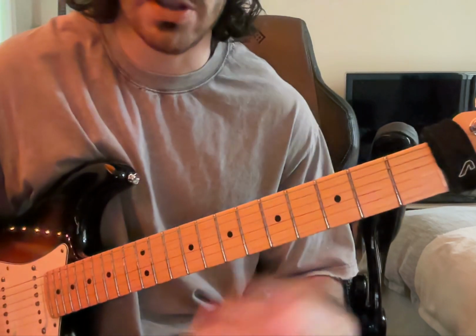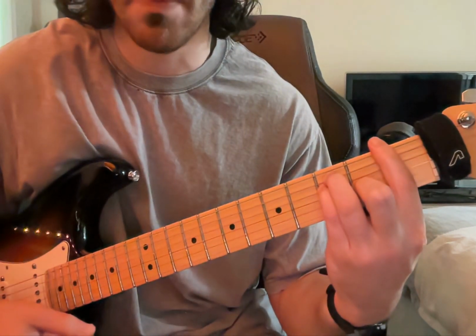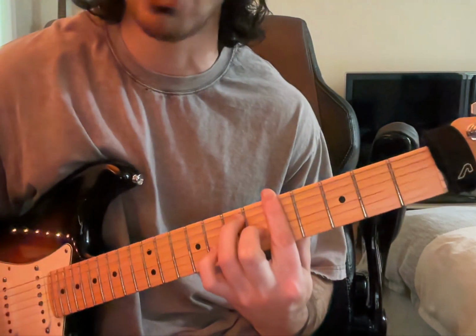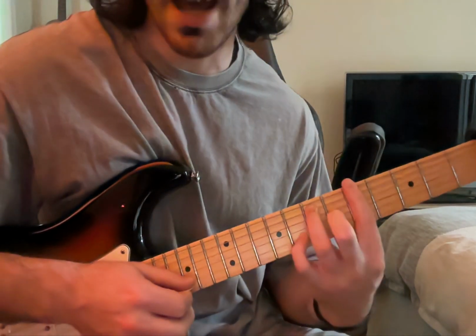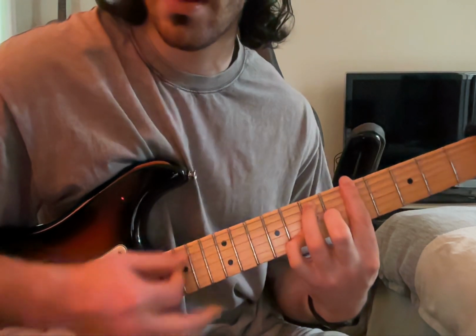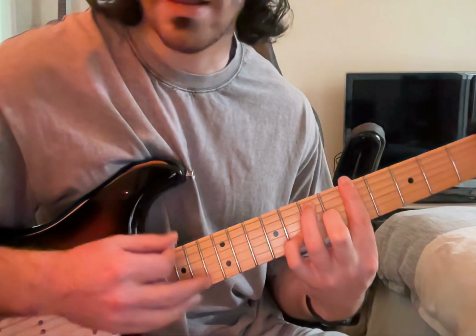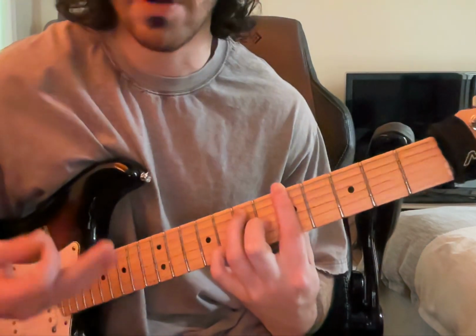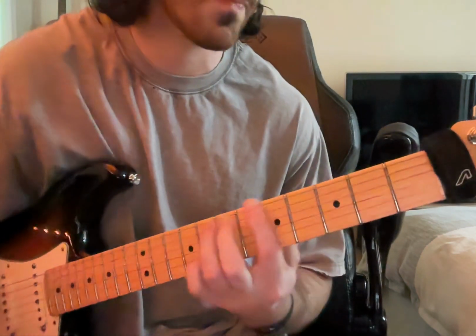The dominant 7 is also quite easy. We just take the major shape and we take off the pinky. Again, wherever we move this, it's always going to be a dominant 7 chord. And we can also add the pinky, not necessary, but we can get that guy in there as well. Okay, it's always going to be a dominant 7 shape, wherever you move this.